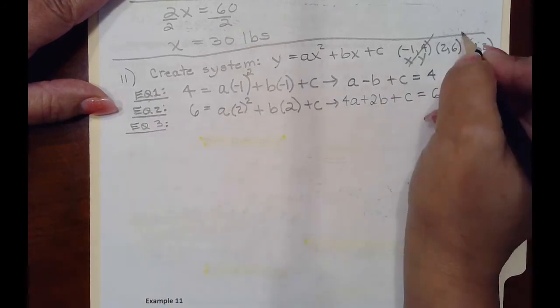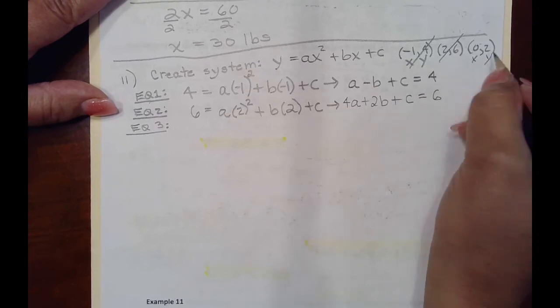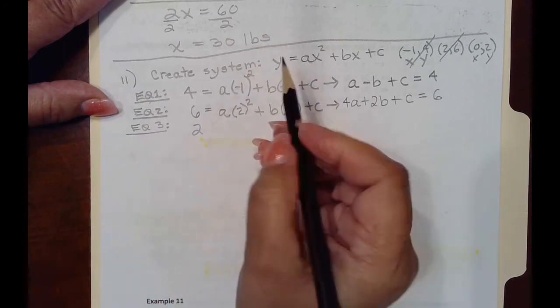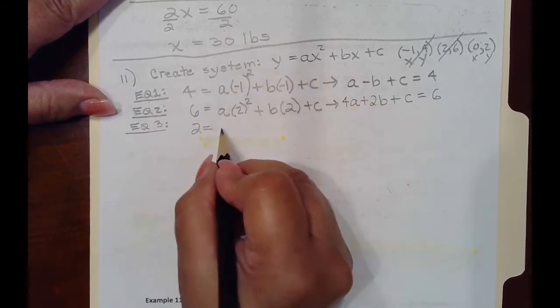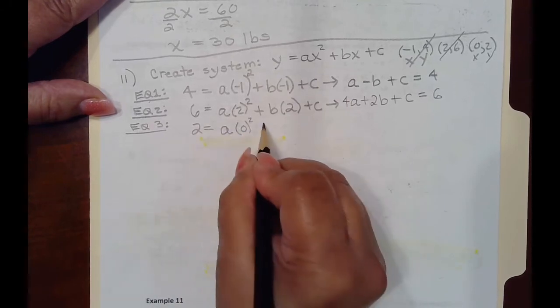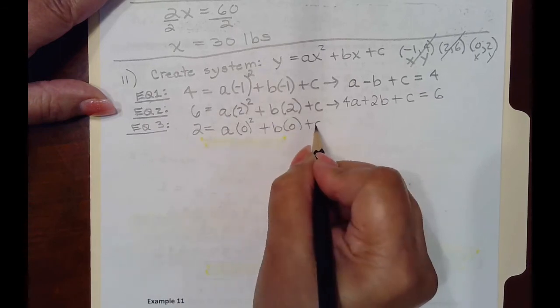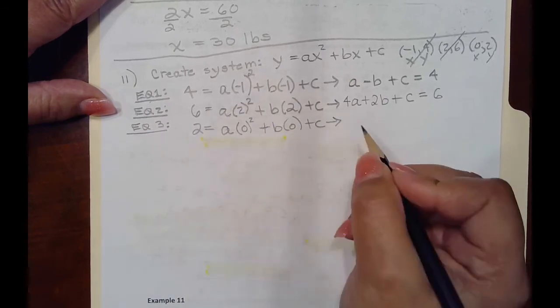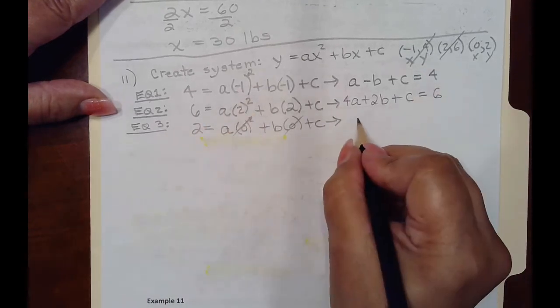Equation 3, I'm using these two numbers. This is the x, this is the y. So my y value is 2, which goes right here in this equation. And then it's a times x squared plus b times x again plus c. So this time we end up with this gone, and just c is equal to 2.